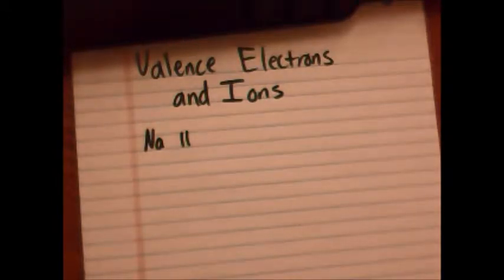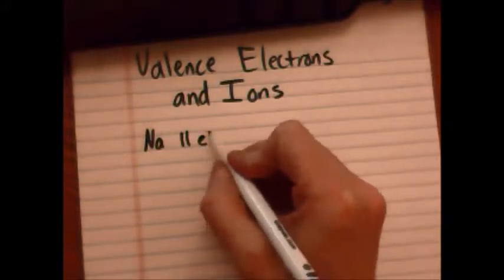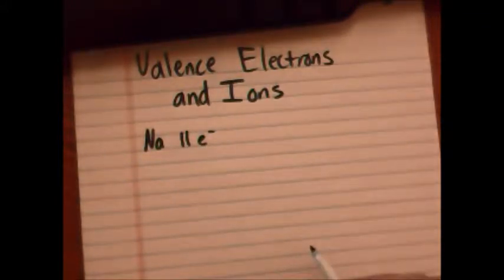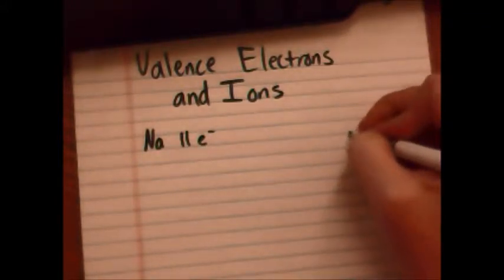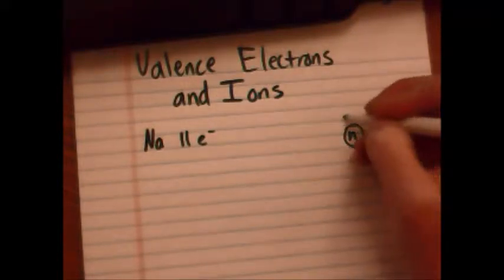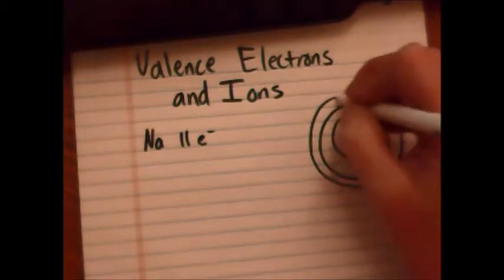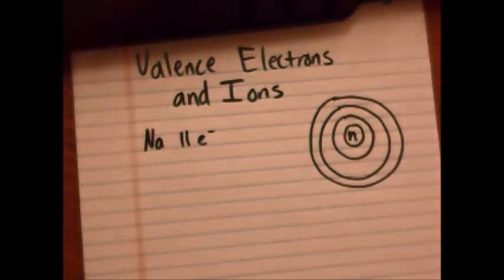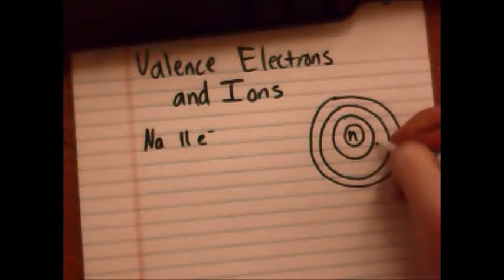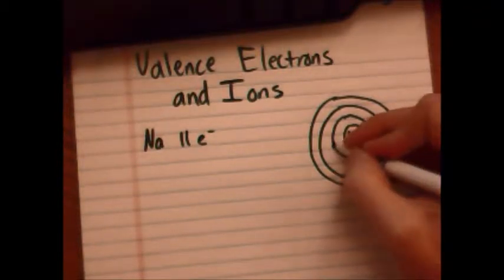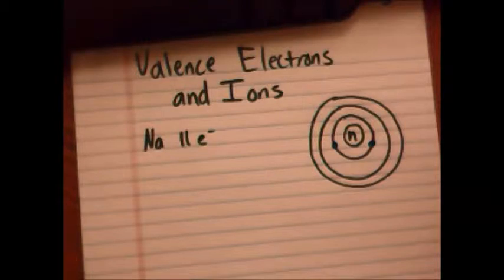That means that as long as it's an atom and not an ion, it's going to have 11 protons and 11 electrons. If we were to draw a Bohr model diagram for that, then this would be the nucleus, and then this would be the first energy level, second energy level, third energy level, and the electrons would be represented as dots on that. First energy level can hold 2 electrons, so I'm going to put one here and one here. That energy level is now full.